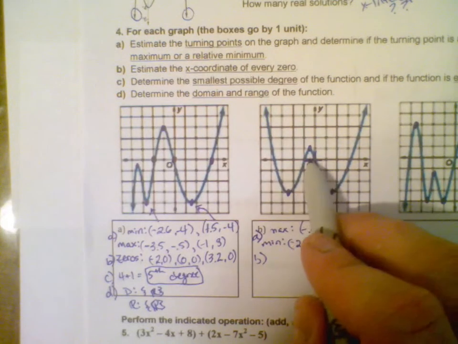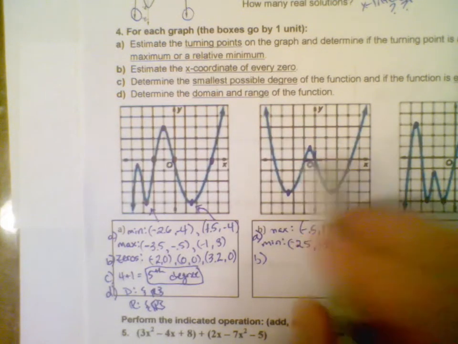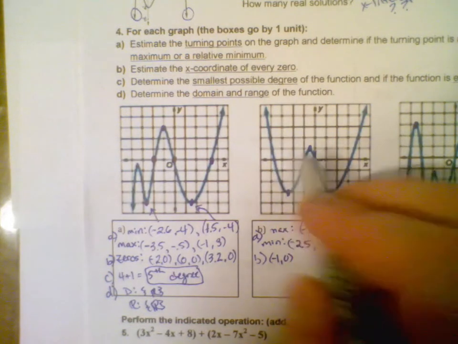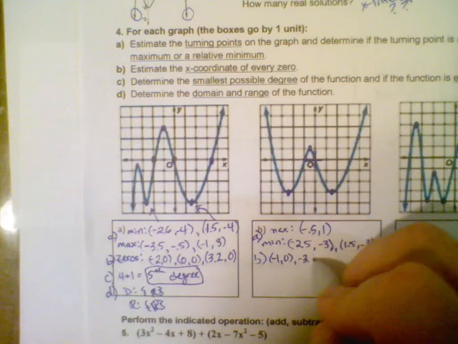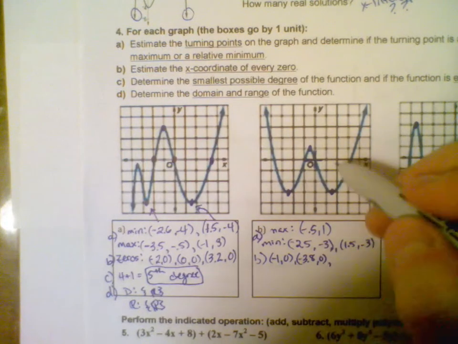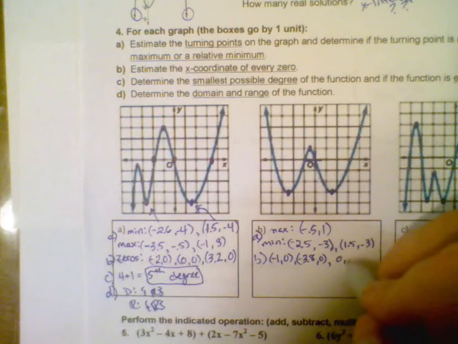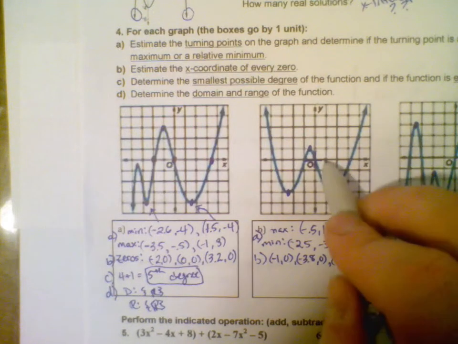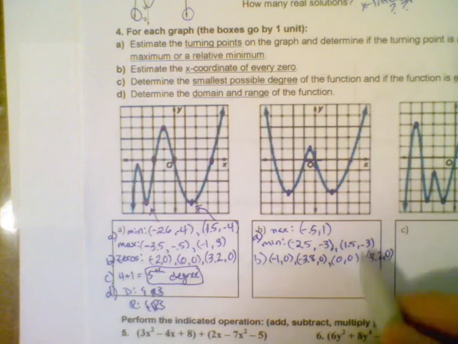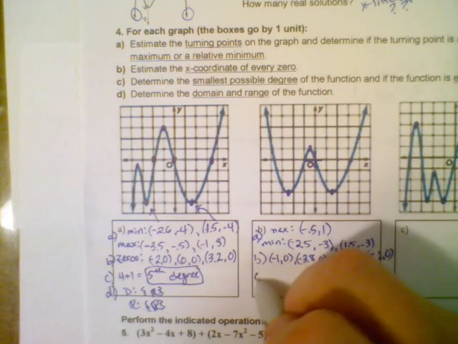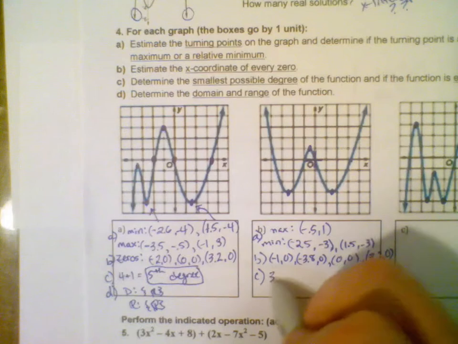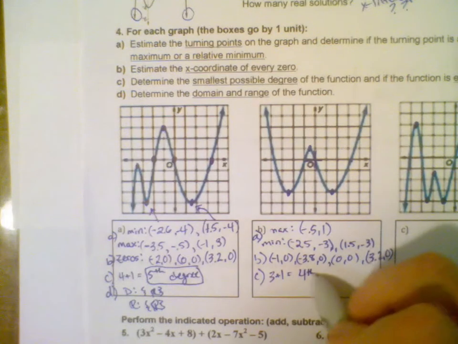B is the zeros. So we'll say my zeros are negative 1, 0. And 2, 3, so say negative 3 point, we'll just say 3.8, 0, and then we have 0, 0, and 1, 2, 3, we'll say 3.2, comma 0. So there's 4 of those, 4 zeros there. Alright, C, least degree, 1, 2, 3, add 1, so 3 plus 1 equals at least a fourth degree.